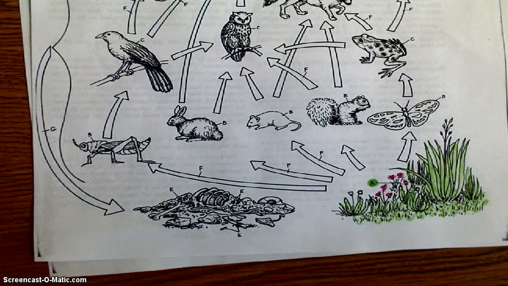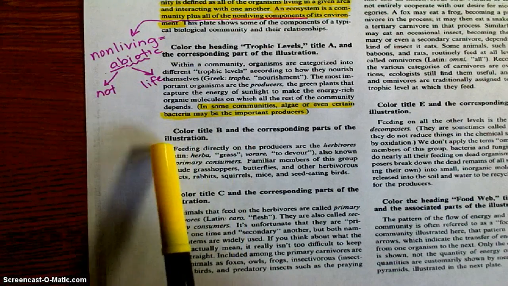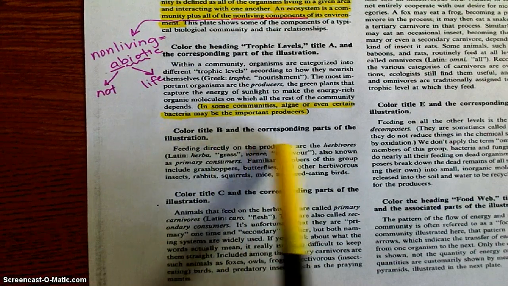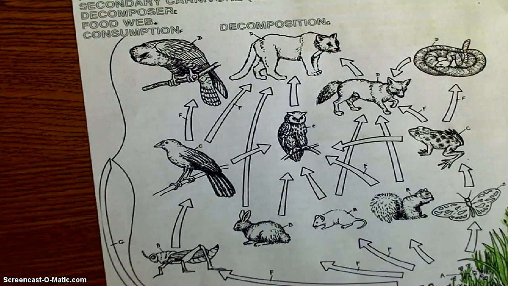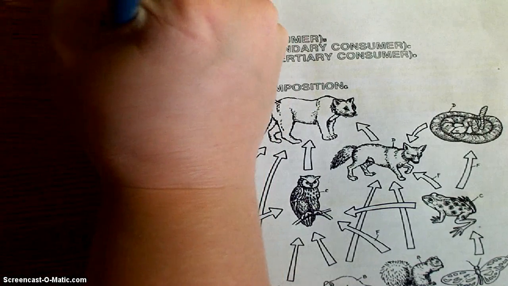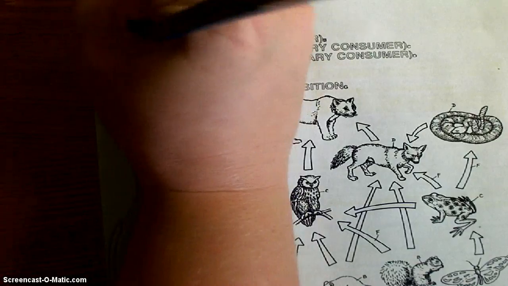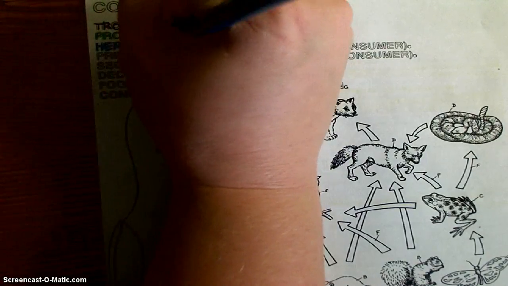And then I'm going to go ahead and show you this next part where it says color title B and the corresponding parts of the illustration. So if I flip over and I look where it says herbivore, just because I want to, I'm going to make the herbivores blue. Now here's, like I said, where it gets a little different if you choose to do so.